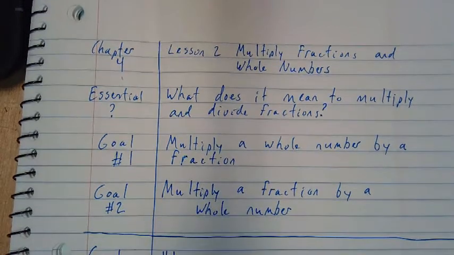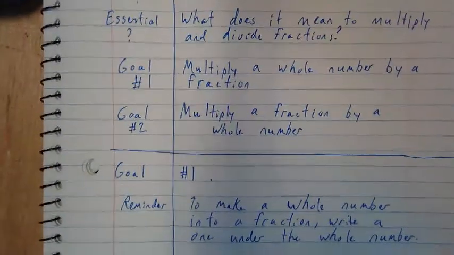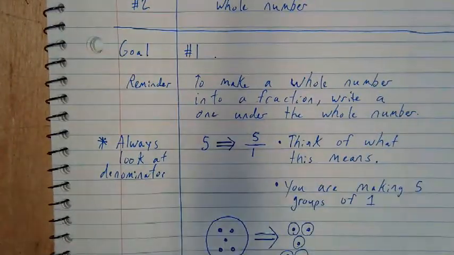Alright, there's going to be two goals for this lesson. You're going to multiply a whole number by a fraction, and then you're going to multiply a fraction by a whole number. It may sound like the same thing, but not really. There's some differences here and there. Okay? Alright, our first goal is to multiply a whole number by a fraction. Just a quick reminder, to make a whole number into a fraction, you write a 1 under the whole number.